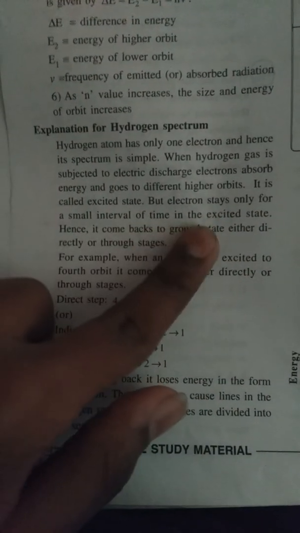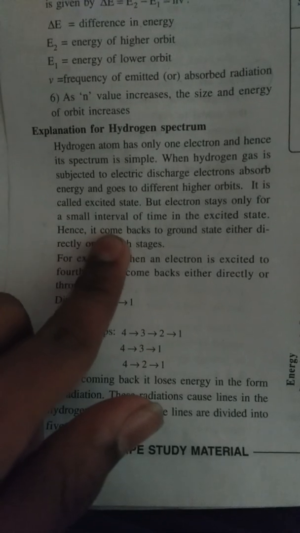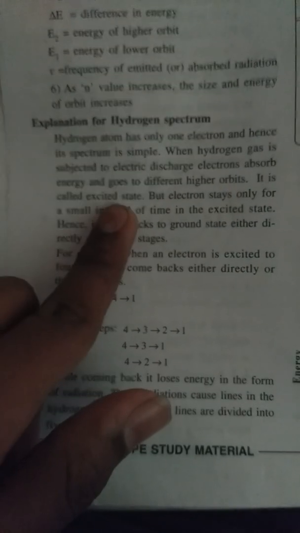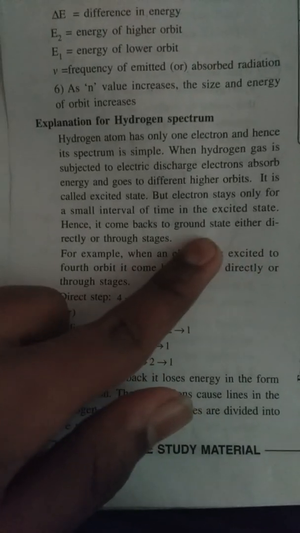But going to only higher orbits is called excited state. An electron stays only for a small interval of time in the excited state. It comes back to the ground state either directly or through stages. Here, going to a higher orbit is called excited state, and coming back to a lesser orbit is called ground state.